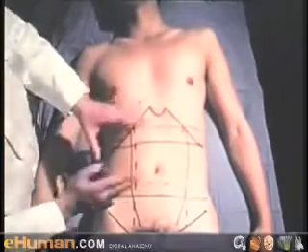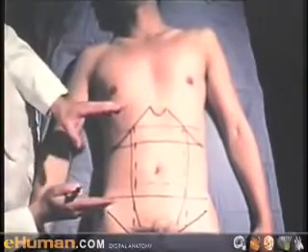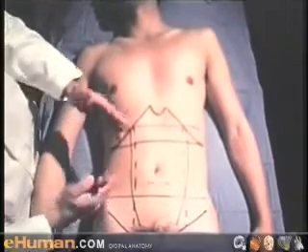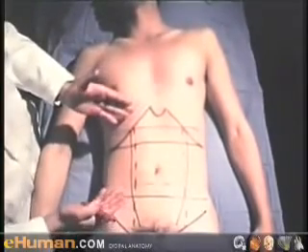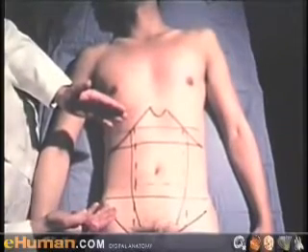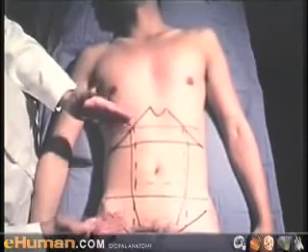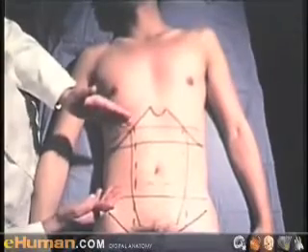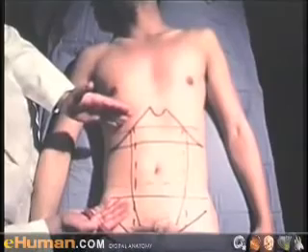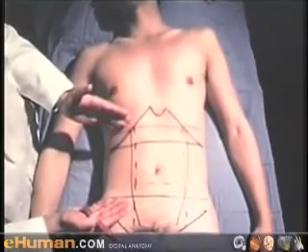Now, can we mark on the anterior abdominal wall the viscera contained within the abdominal cavity? The answer is we can, but of course the position varies from one individual to another, and in the same individual from one time to another, depending on the contents of the stomach, for example, and the contents of the gut, and whether the person is in the vertical position or the horizontal position.